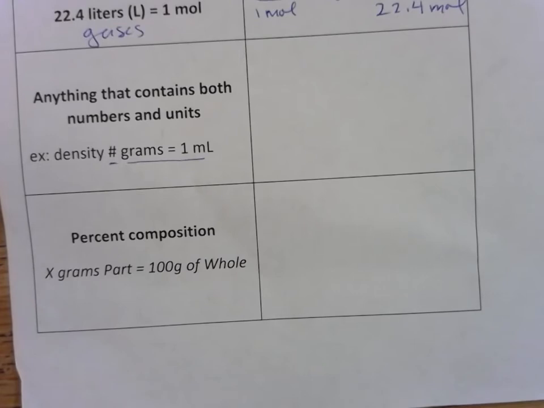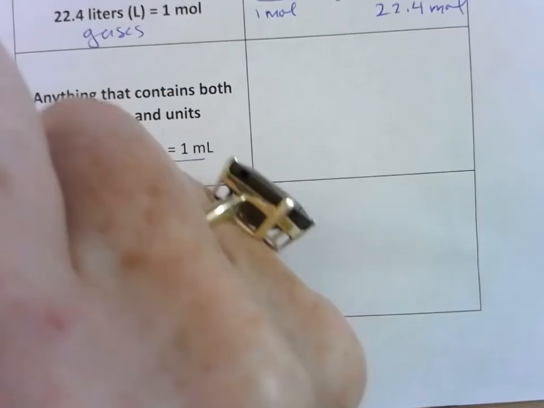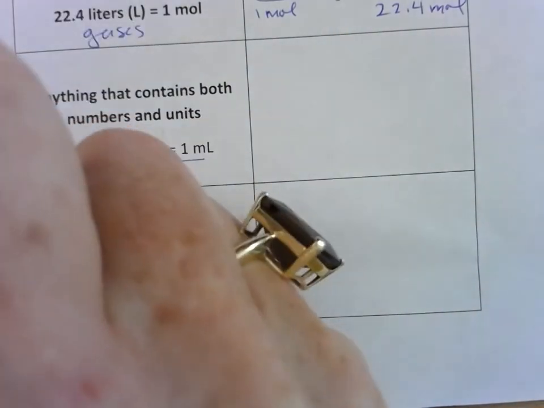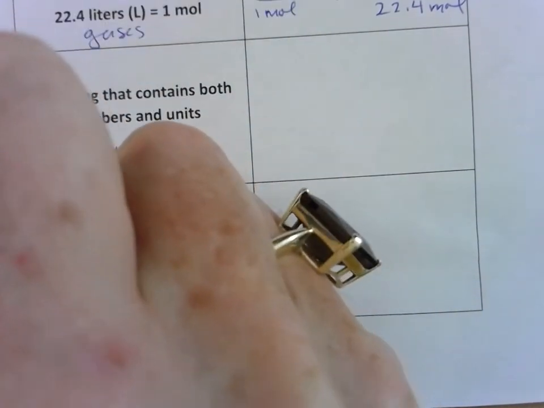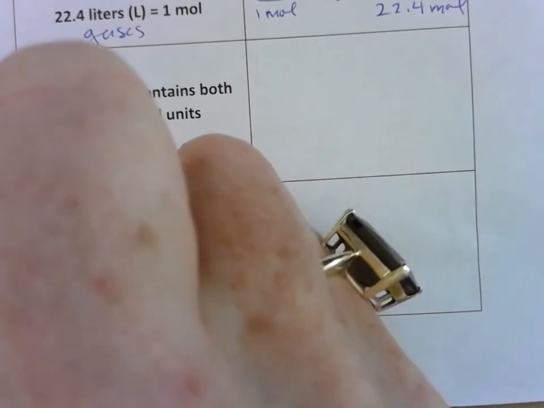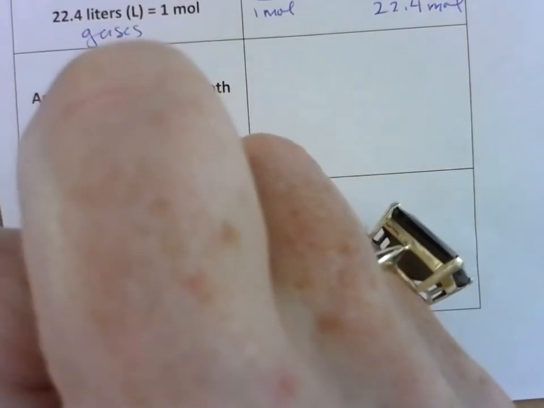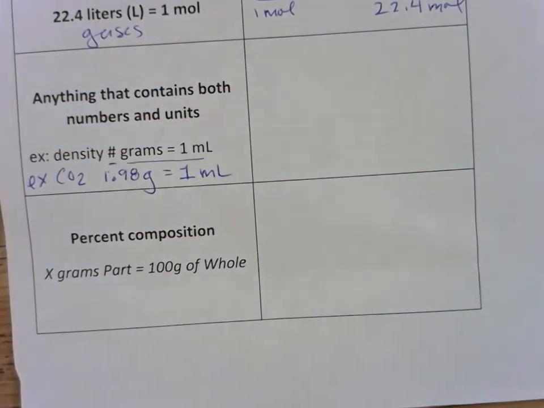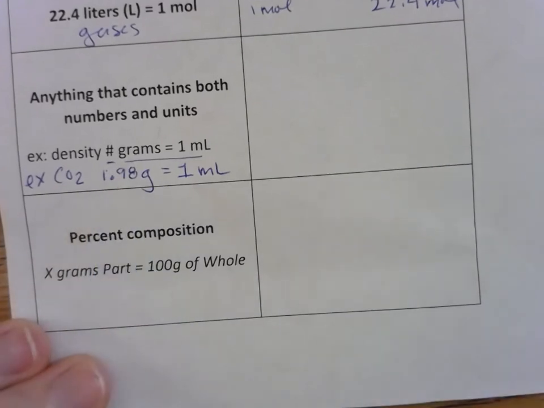That's not a scary chemical. All right, so for example, carbon dioxide, CO2, has a density of, this number would get replaced with the number 1.98 grams is equal to 1 milliliter. So the number would be replaced by the number of grams.